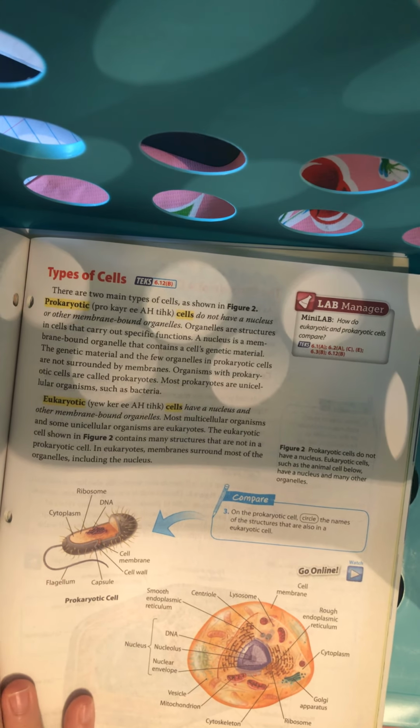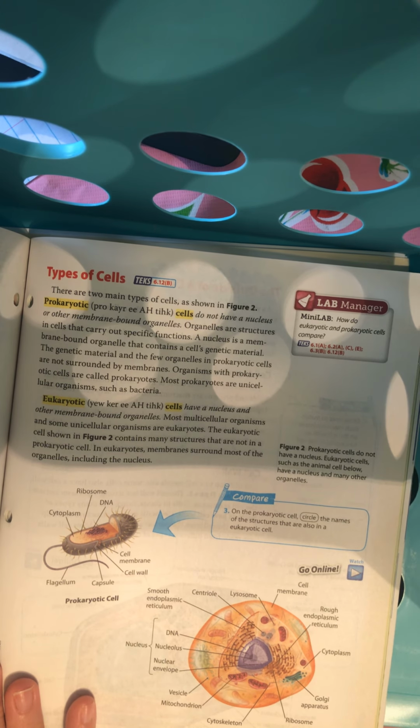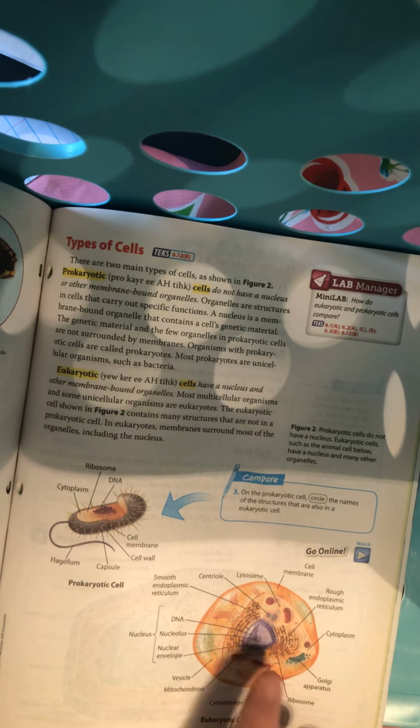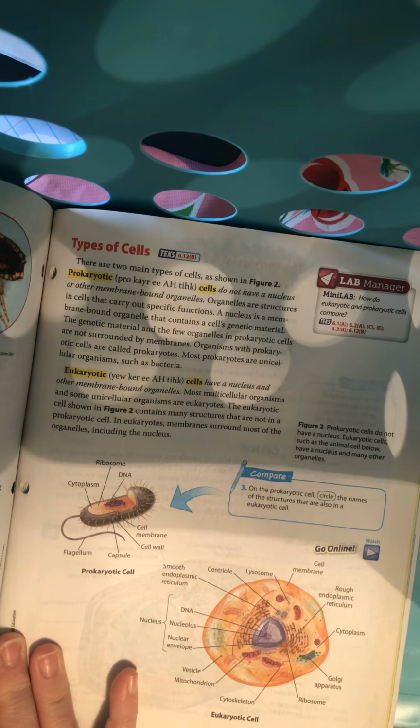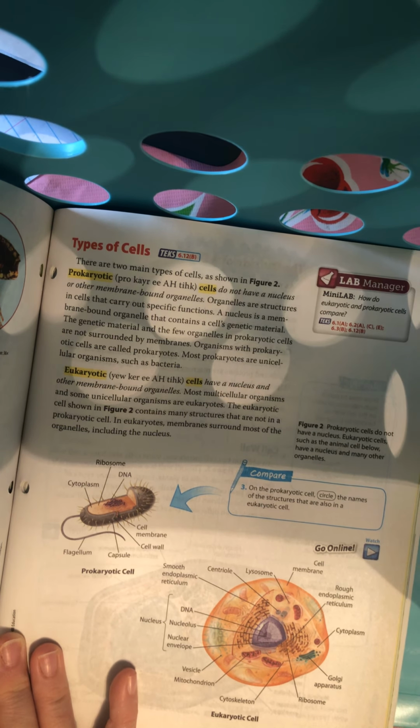Okay. There are 2 main types of cells shown in Figure 2. So that's down here at the bottom. Prokaryotic cells do not have a nucleus or other membrane-bound organelles. Organelles are structures in cells that carry out specific functions. A nucleus is a membrane-bound organelle that contains cells' genetic material. The genetic material in the few organelles in prokaryotic cells are not surrounded by membranes. Organisms with prokaryotic cells are called prokaryotes. Most prokaryotes are unicellular organisms such as bacteria.